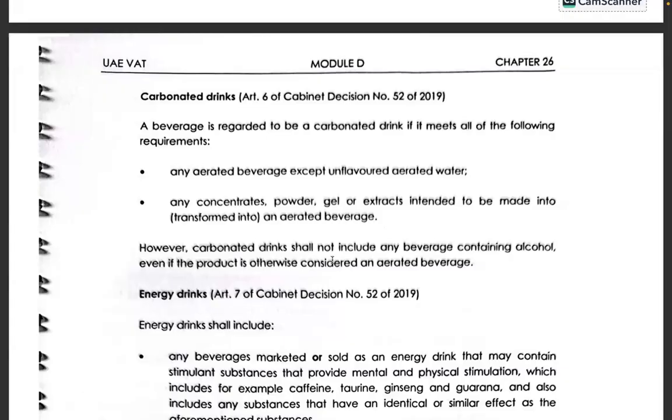However, carbonated drinks shall not include any beverage containing alcohol, even if the product is otherwise considered an aerated beverage. So even if it is carbonated, carbon dioxide is there, but that beverage contains alcohol, then it will not be considered as carbonated drinks.